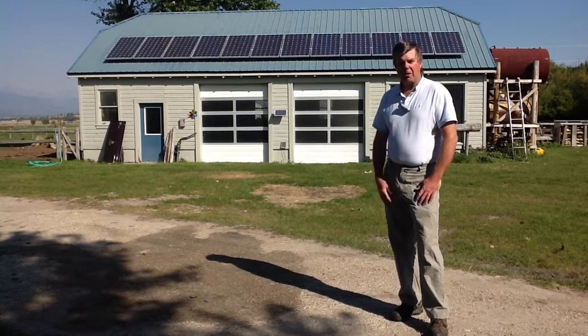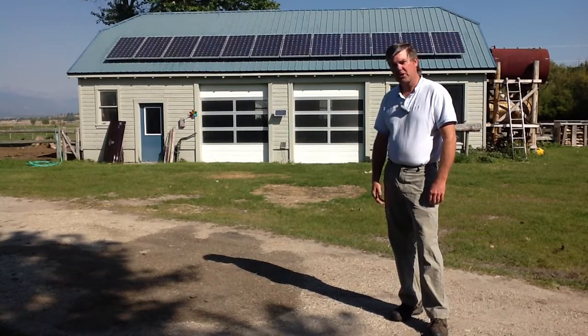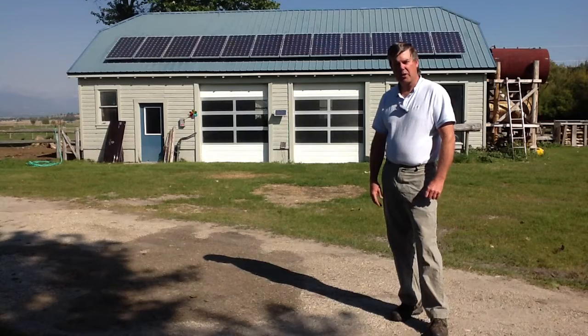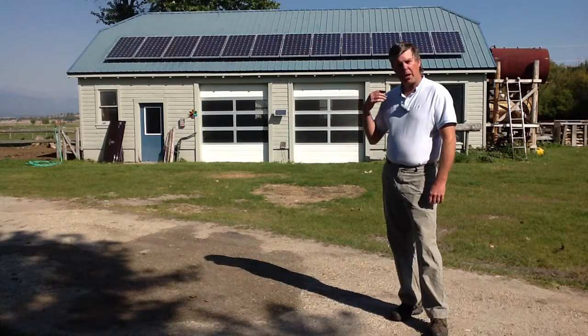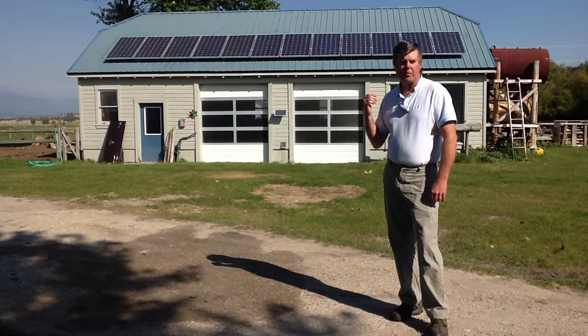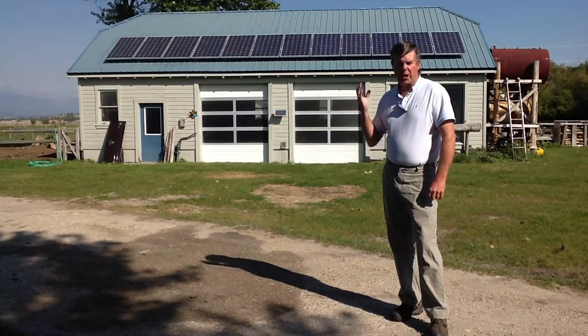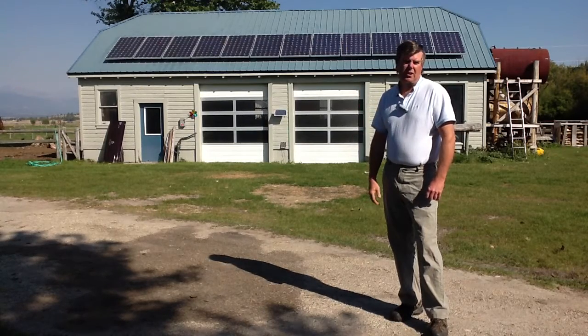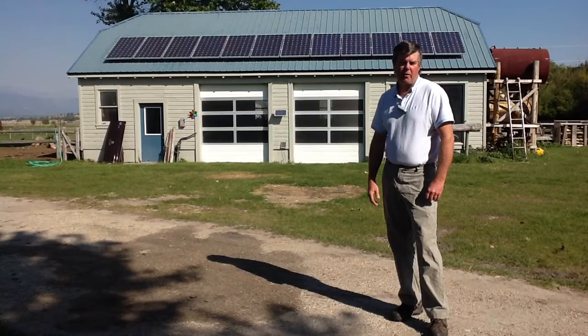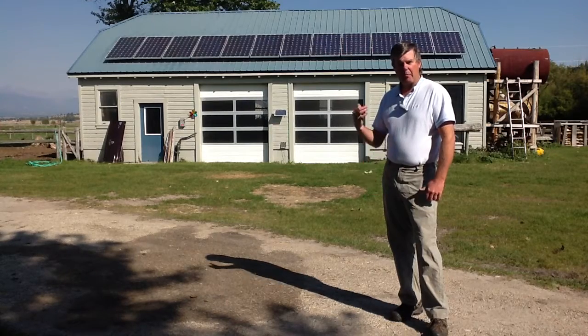Today I wanted to show one of my personal systems. This is on my shop, and talk about the difference between micro and string inverters. This is a 12 module array of 235 watt modules, 2800 watts of power, mounted on a metal roof.